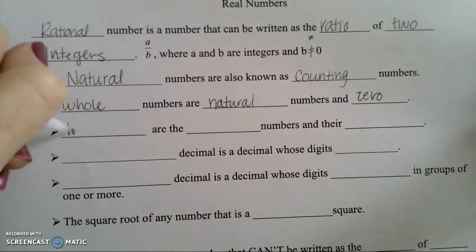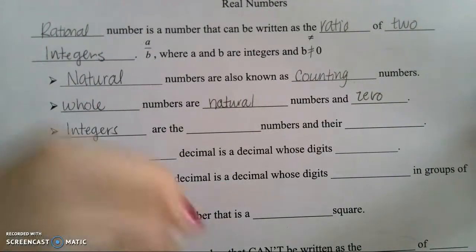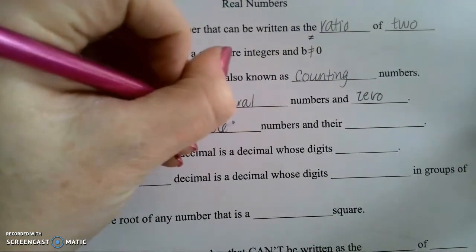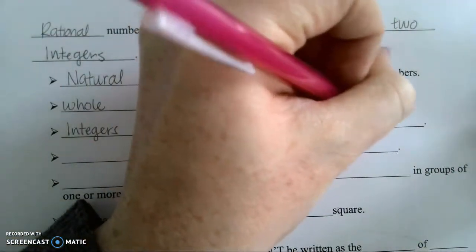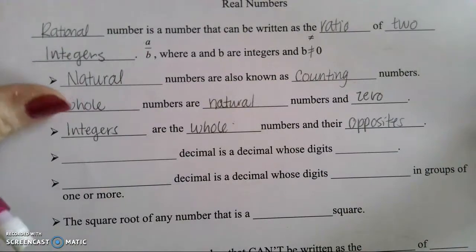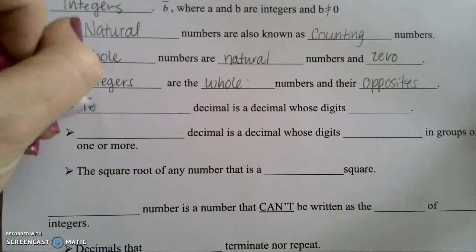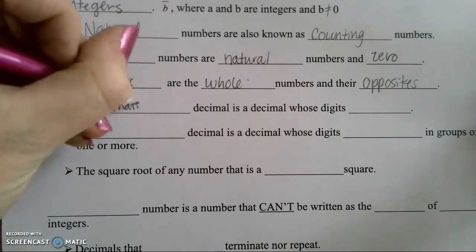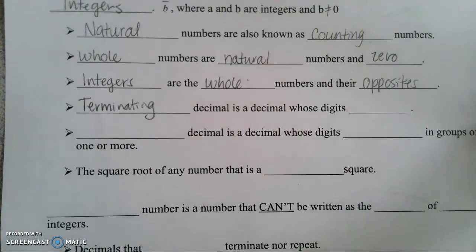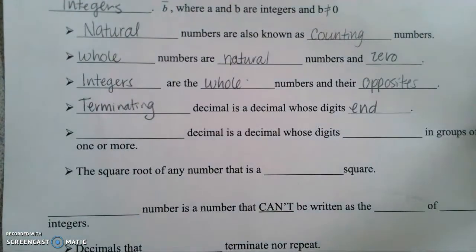Then we get into integers, which we should be very familiar with at this point, because integers are whole numbers and their opposites. So an example would be like 1 and -1. Those are integers. Down beneath that we have terminating decimals. A terminating decimal is a decimal whose digits end. So any decimal that comes to an end would be a terminating decimal. So 0.5 is a terminating decimal.